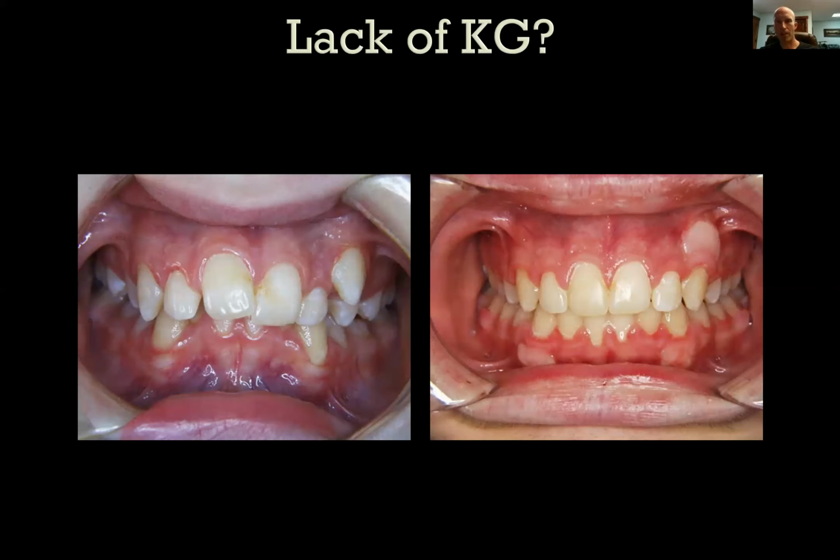So my question is, was that free gingival graft necessary? And you'll have to answer that for yourselves. My answer to that question is no, it wasn't necessary.